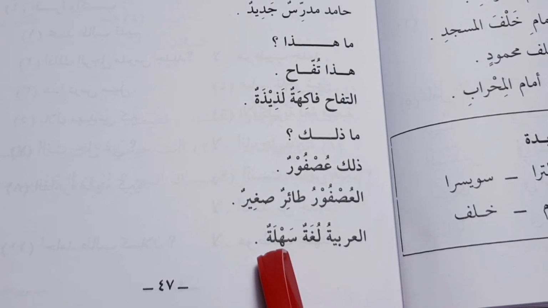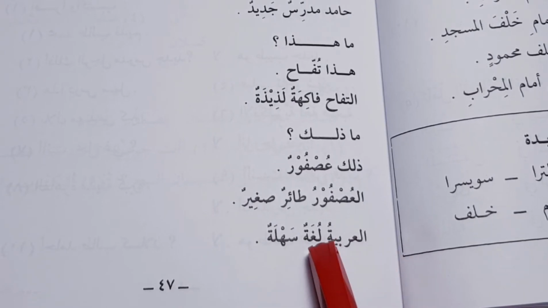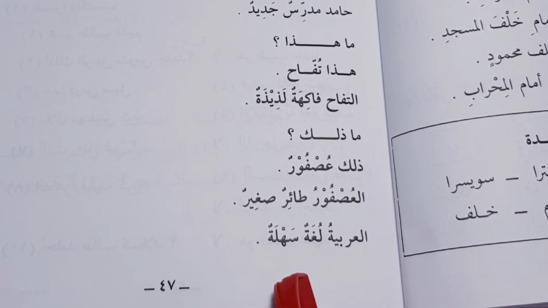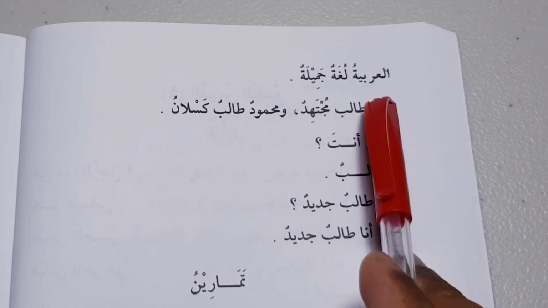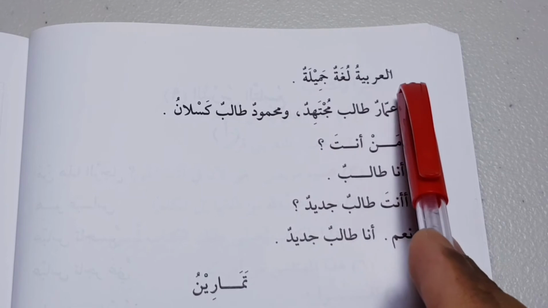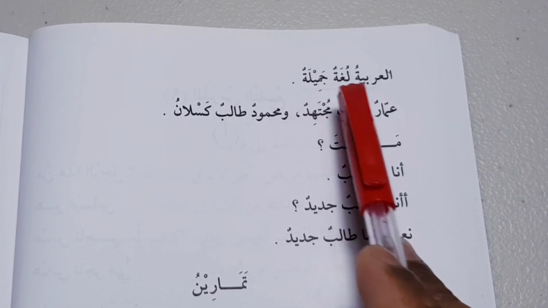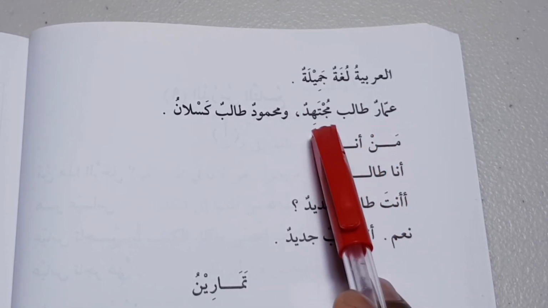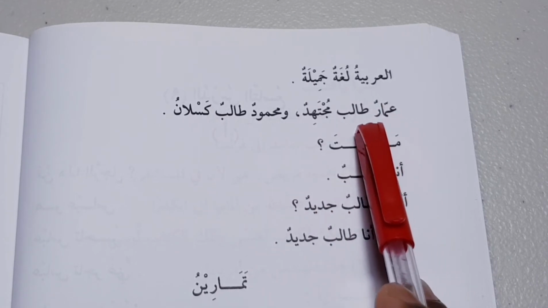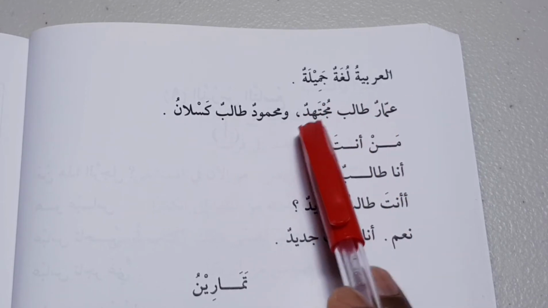العربية لغة سهلة. Arabic is an easy language. العربية لغة جميلة. Arabic is a beautiful language. لغة means language. عمار طالب مجتهد. مجتهد means hardworking. Ammar is a hard-working student.